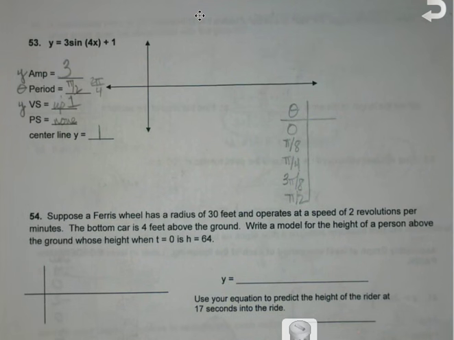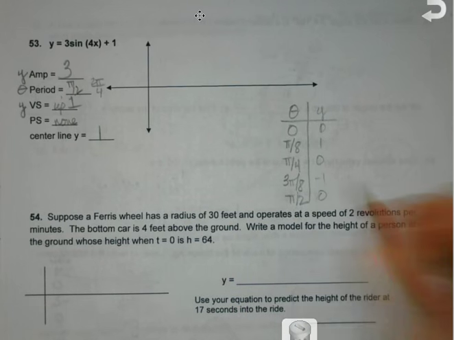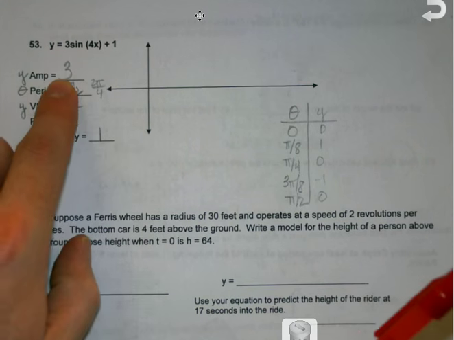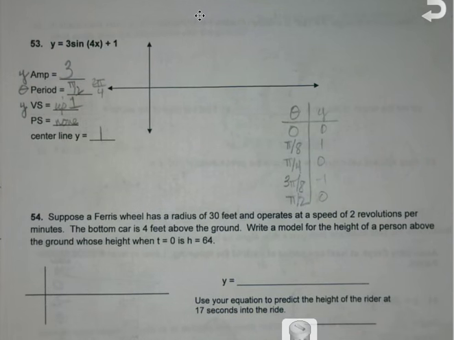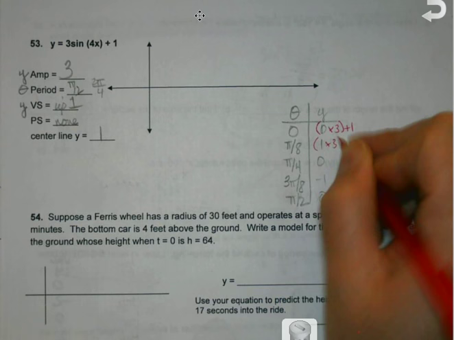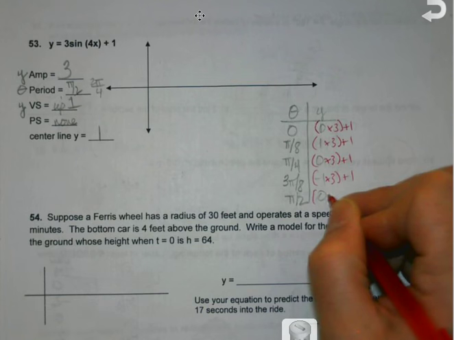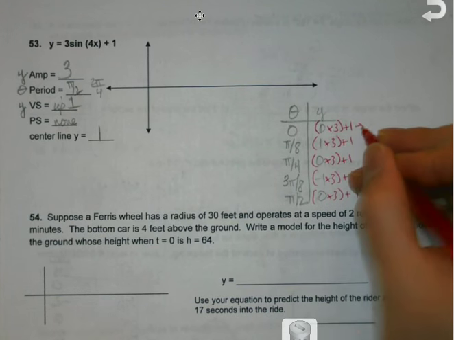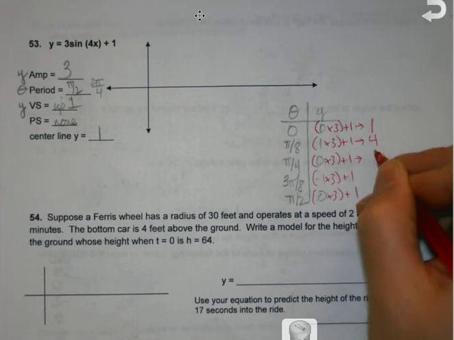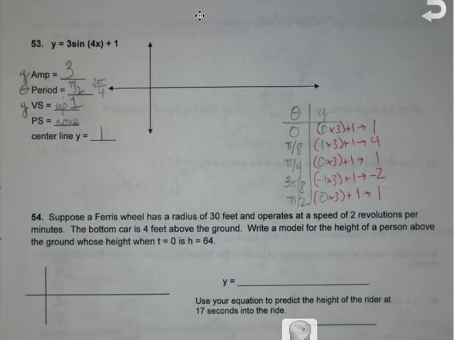Now, y is the part that gets interesting. So I'm actually going to start with my base, which is 0, 1, 0, negative 1, 0. But I'm going to do two things to it. Not only am I going to multiply it by my amplitude, then I'm going to add 1 to it. So we're going to do multiply by 3 and add 1. So my new y values will be at 1, 4, 1. Negative 3 plus 1 is negative 2, and 1. And now I'm ready to go.